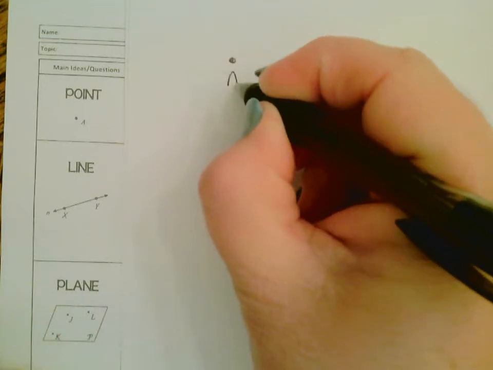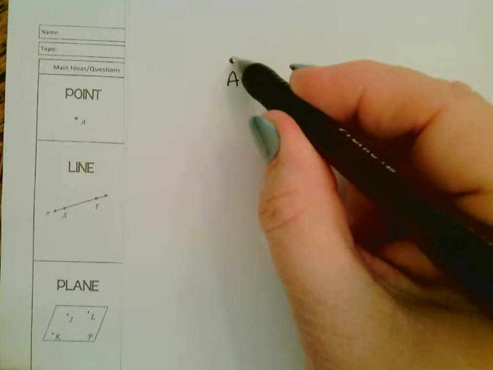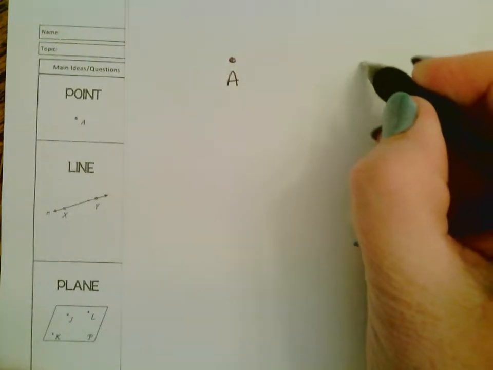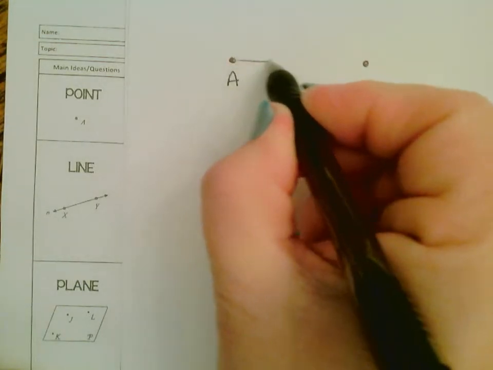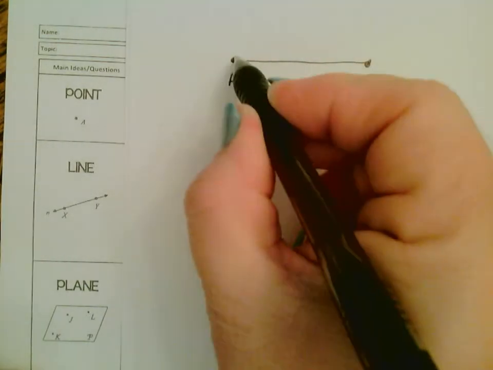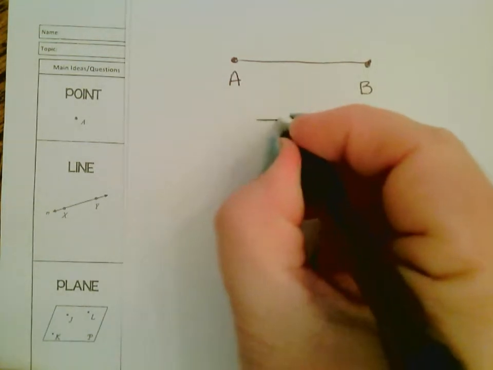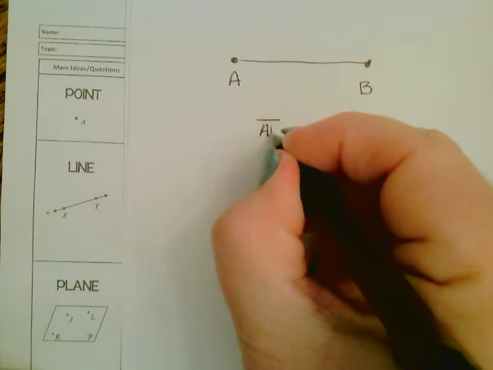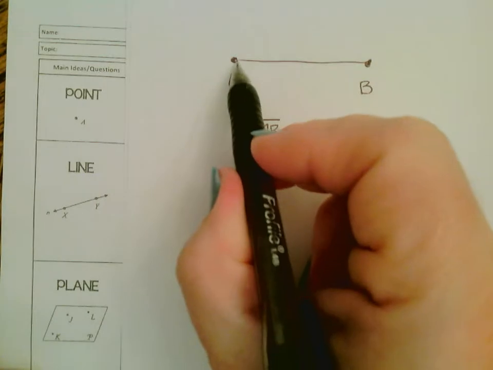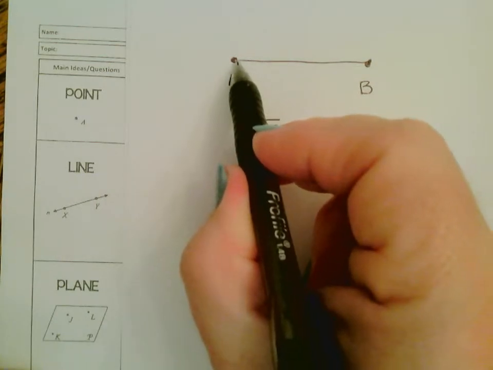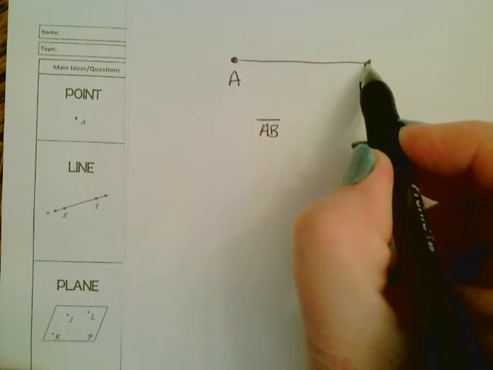So if I have a point, I use a capital letter, and point A might be over here, and if I have point B over here, and say I put them together, 2 points make a line segment. So this would be line segment AB. We would name it with just the 2 points. That's all that is required. Although there is an infinite amount of points between point A and B that create our line.